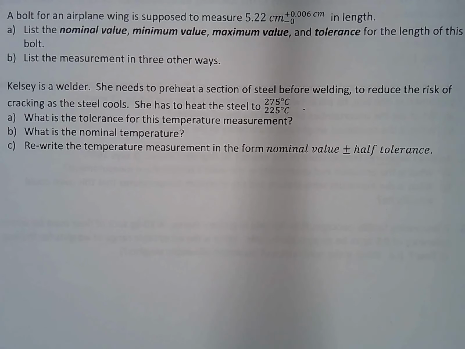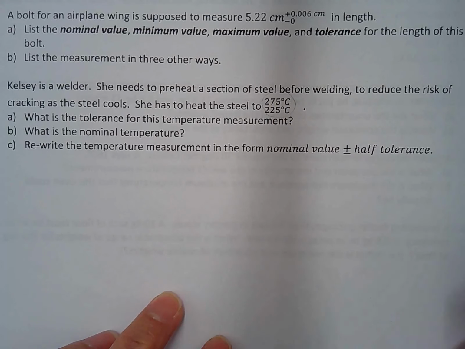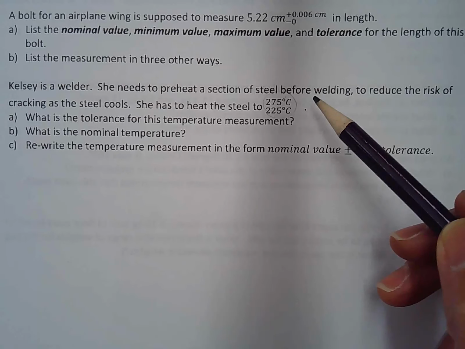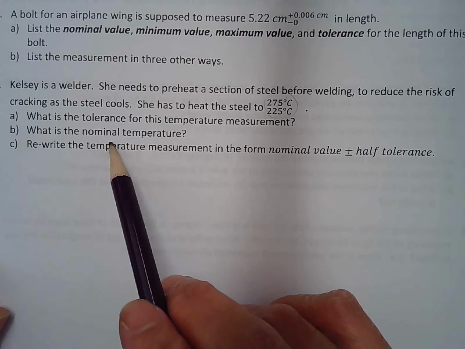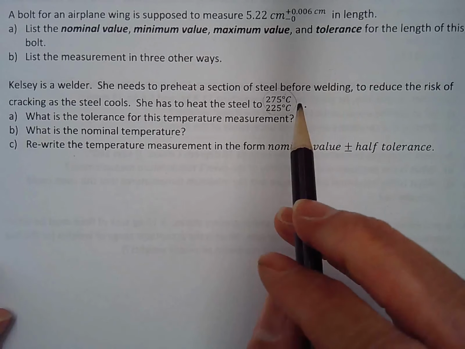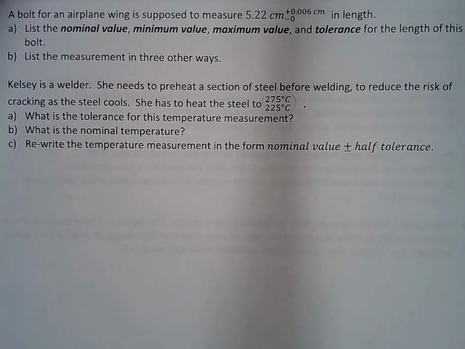She has to heat the steel within this acceptable range. So these are the acceptable range of temperature. What is the tolerance? What is the nominal temperature? And then rewrite the temperature as a nominal value plus or minus half the tolerance.